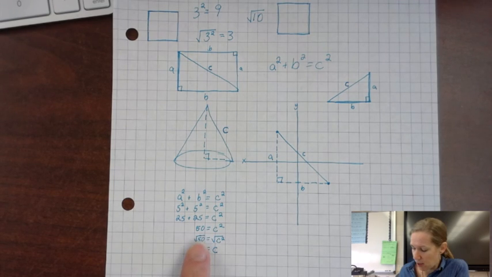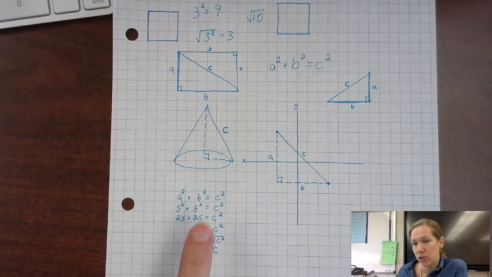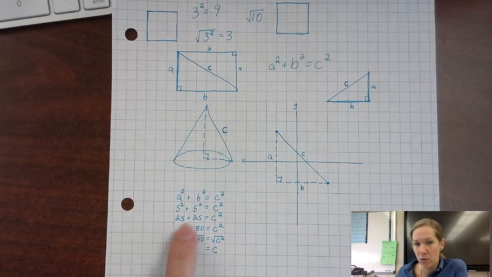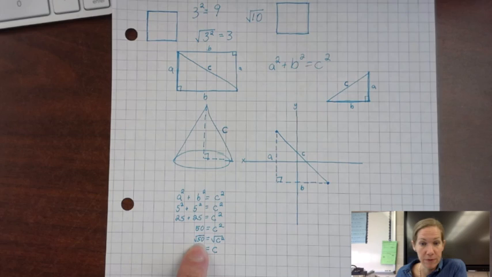So on this side, we will get C. And now, if they want it exact without approximating, we need to go through and reduce this. So let's think if there's anything that we can do to reduce it, okay? Now, we know it's the addition of 25 and 25. So we could multiply 25 times 2, and that will get us 50.